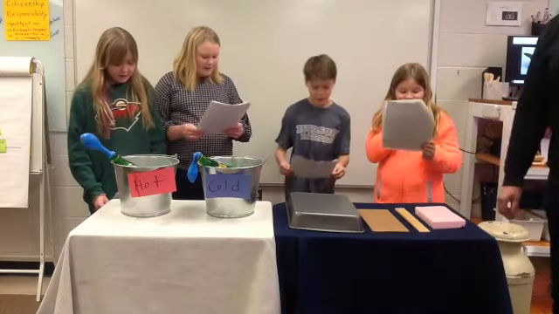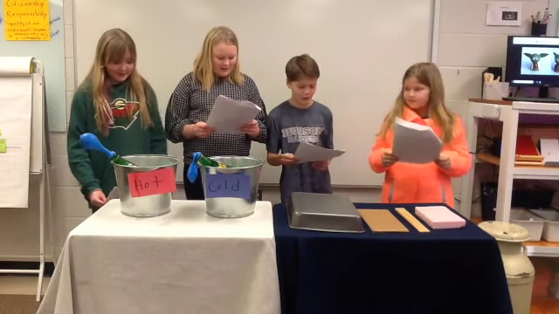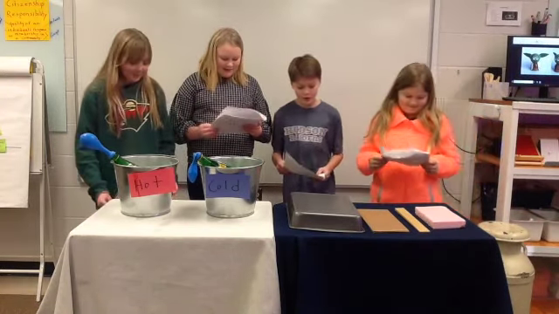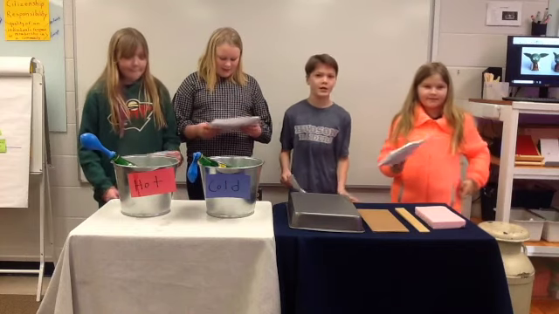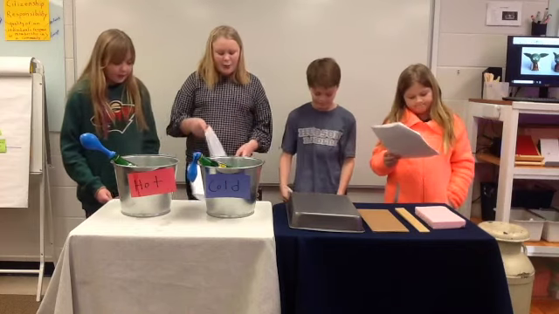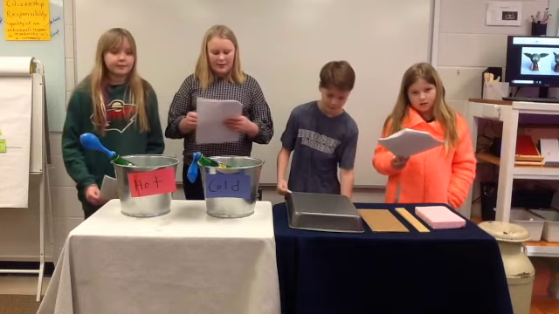Thermal energy. Remember, molecules are always moving. Heat is how we transfer energy. As soon as you touch metal, your heat goes into it and it goes away. Now, foam is a poor conductor. In fact, it makes an excellent insulator.